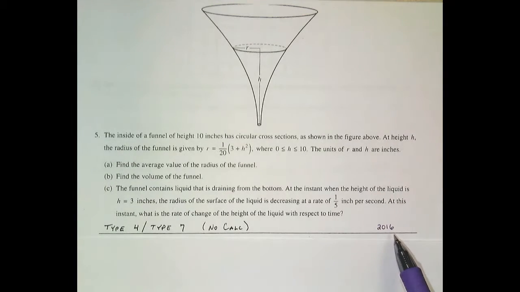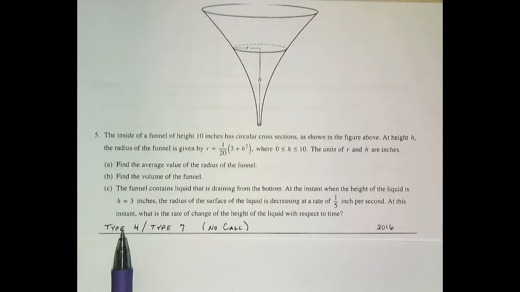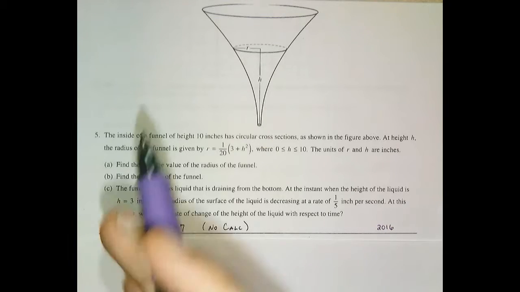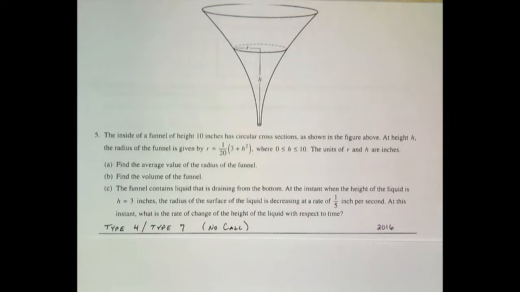All right, today we're looking at the 2016 exam. This is question number 5. I've classified this as type 4 and type 7. I'd say it's a little more closely related to type 7, but since we have a volume question, I'll stick it in the type 4 list as well. So area, volume, and then calculus grab bag.